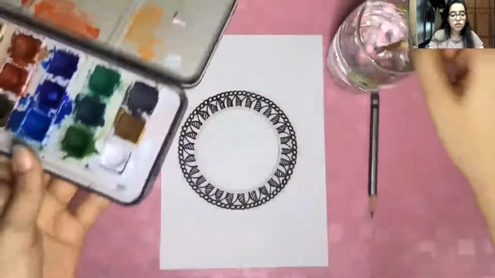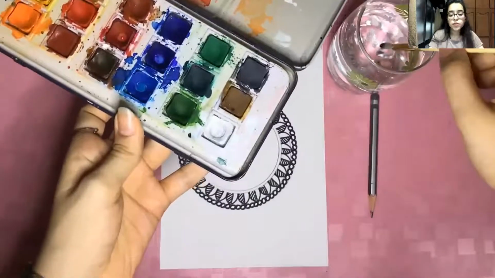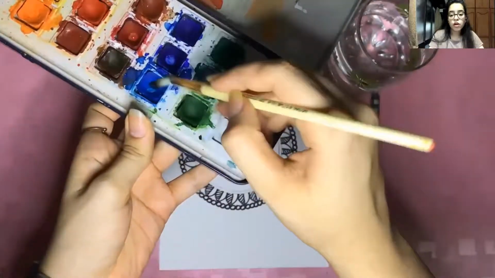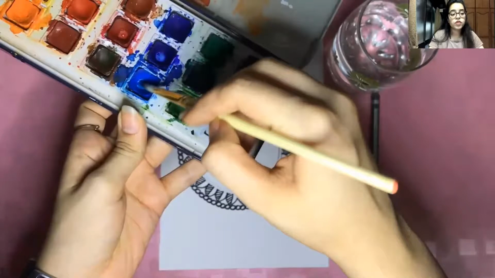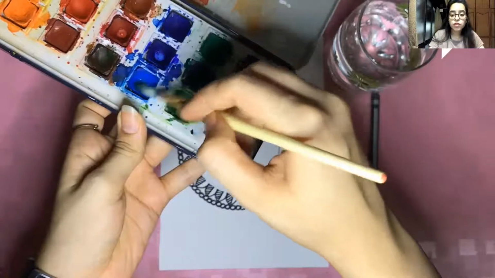So now we are going to make use of our paints. Take up some water, wet your paints. I'm taking a little bit of blue color. So just add some water to your blue paint. Any shade of blue that you have would totally work. So don't worry about the shade.